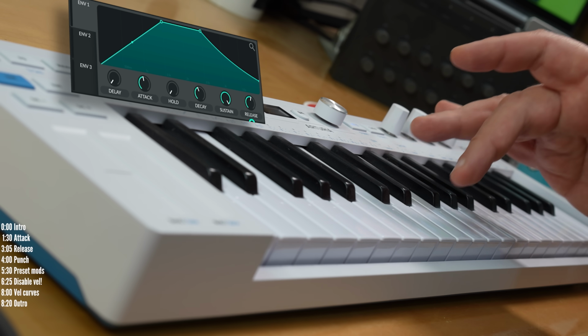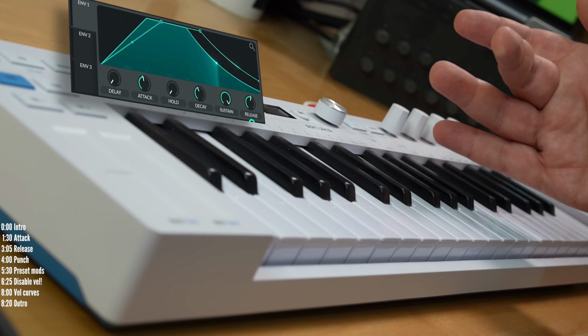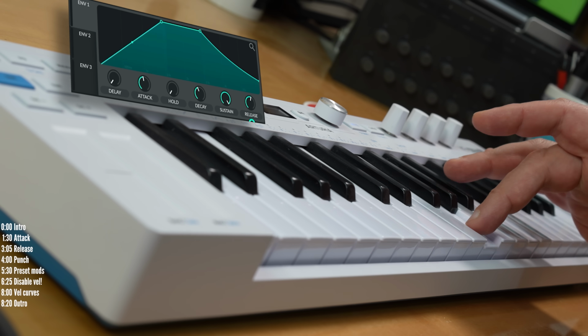So like previously, we're not actually detecting the exact location of my finger across the span of the travel of the key, but it sure feels that way.